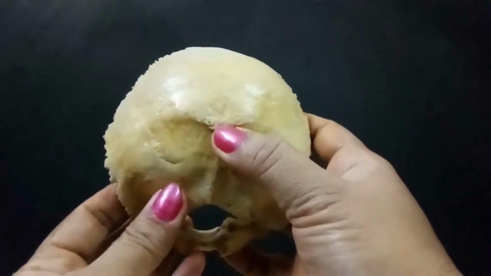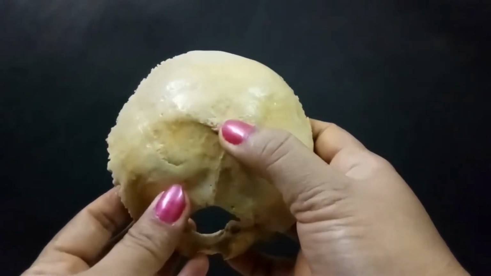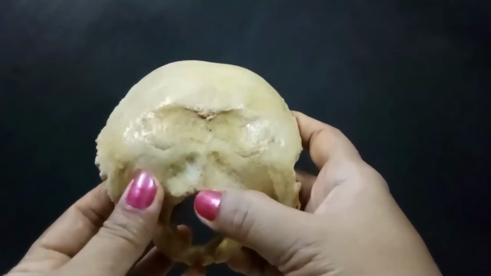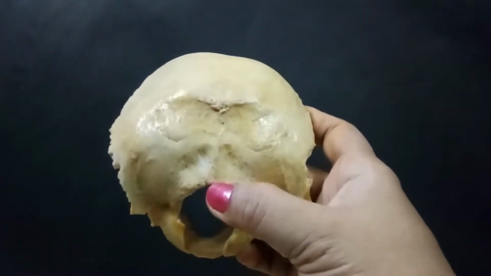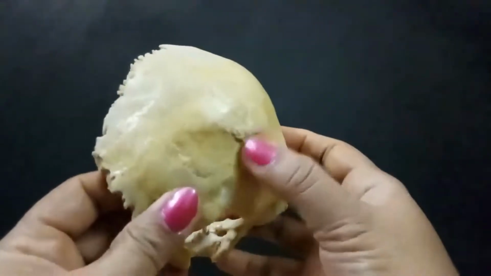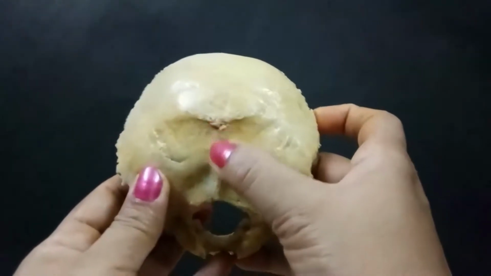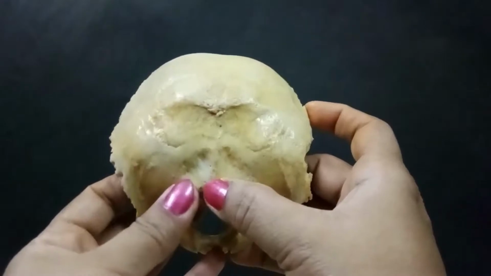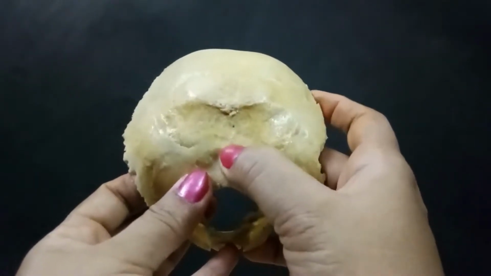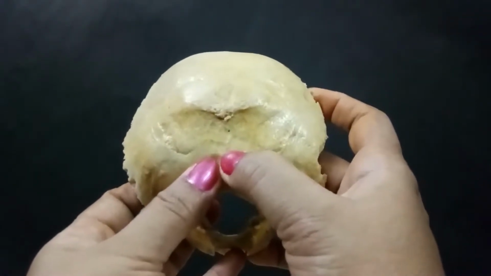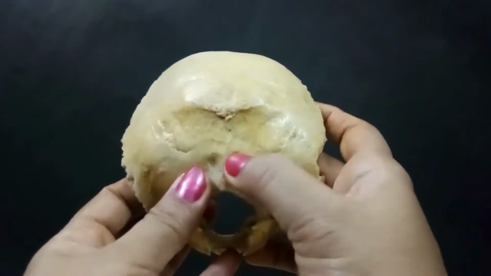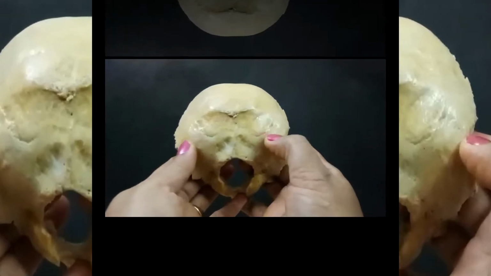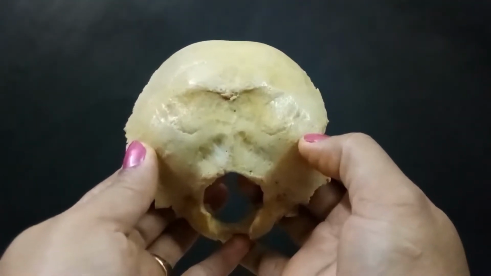Now from the external occipital protuberance, a median elevation extends downwards up to the posterior margin of the foramen magnum. This ridge is known as the external occipital crest. It gives attachment to the upper part of the ligamentum nuchae. Now from the midpoint of the external occipital crest, another pair of arched lines extends laterally. These lines are known as the inferior nuchal lines.